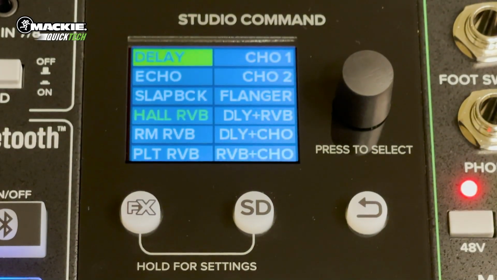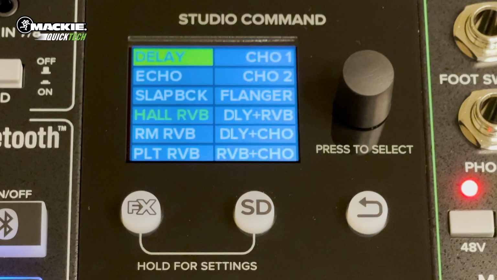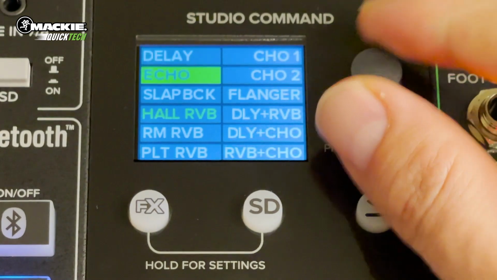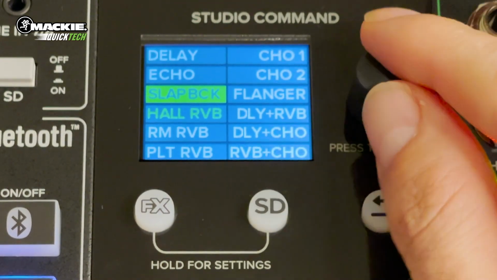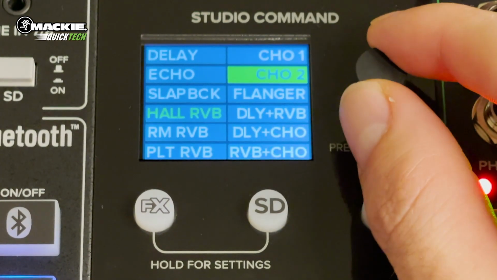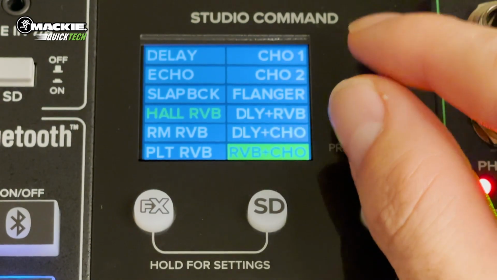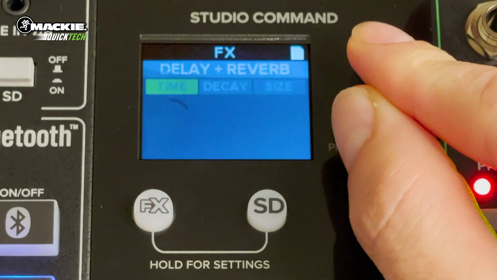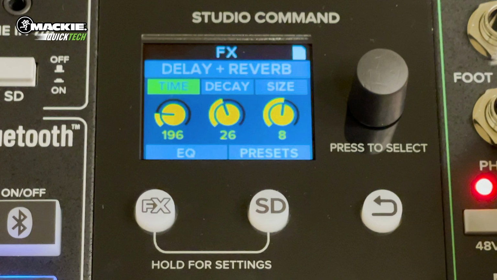With Studio Command's push button and single rotary encoder interface, it allows for easy effects selection and navigation of effects parameters. Look how easy it is to select the desired effect by scrolling through the 12 different effects types. Once you've found an effects type you like, press the encoder knob in to make the selection. Note the area highlighted in green is your current selection.